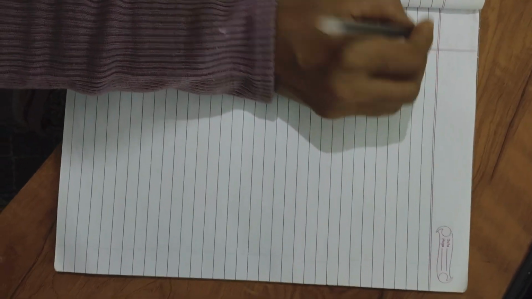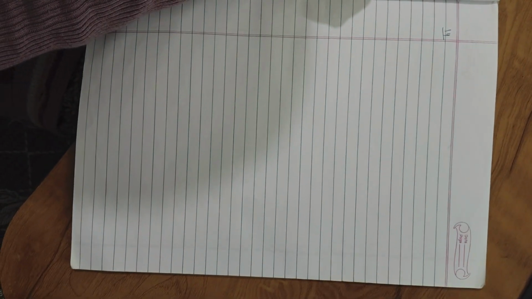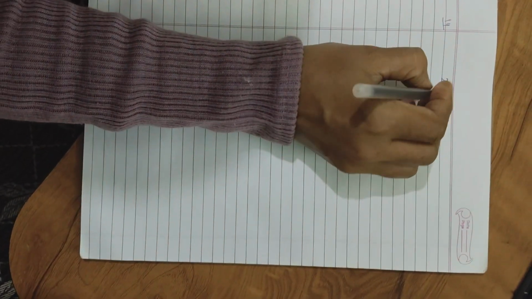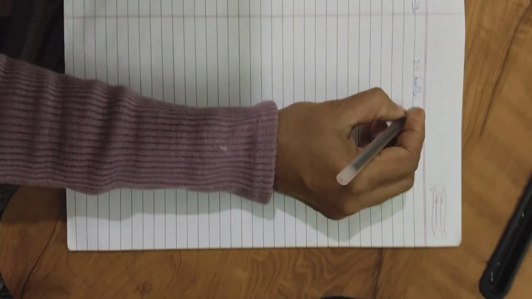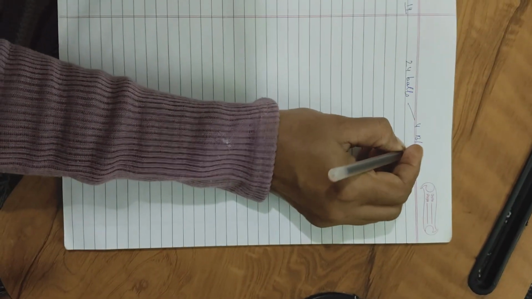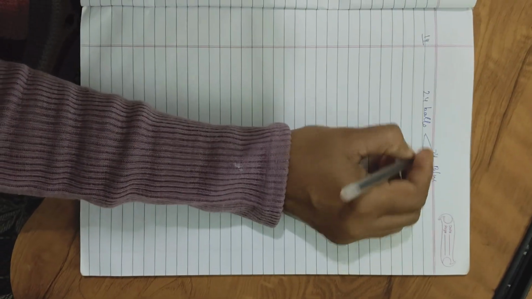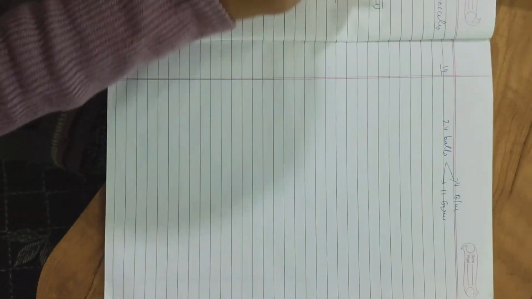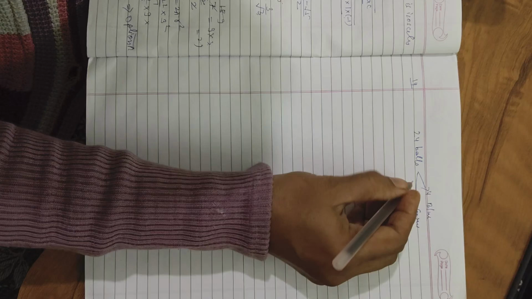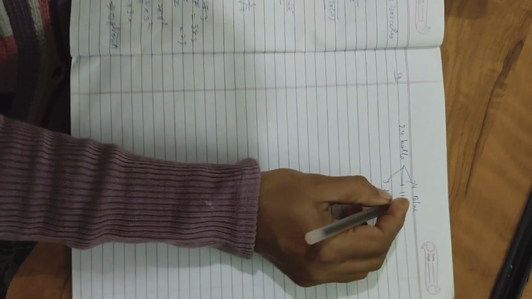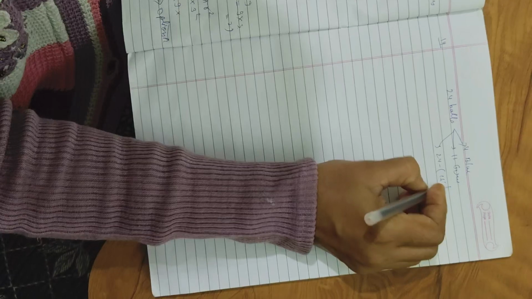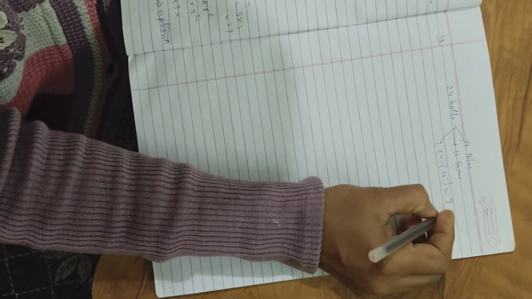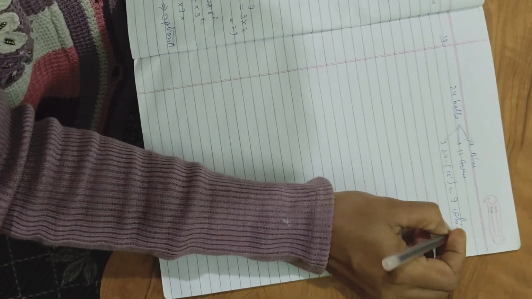Now question number 14. In a bag containing 24 balls, 4 are blue, 11 are green. 4 blue balls, 11 green balls, and the remaining are white. Remaining, that means 24 minus the sum of these two, that is 4 plus 11 is 15. Obviously this is 9. So 9 are white balls.